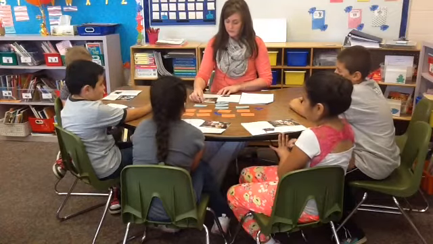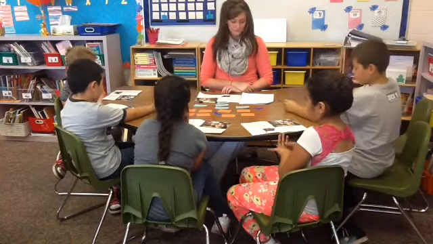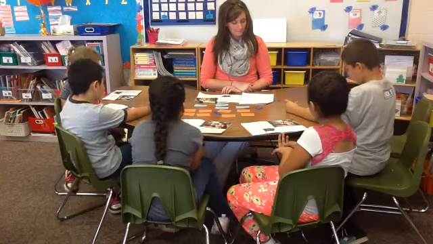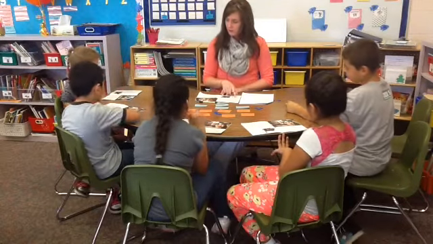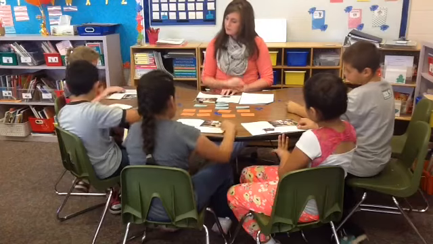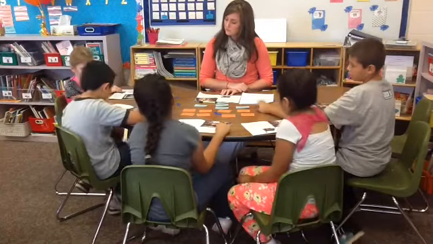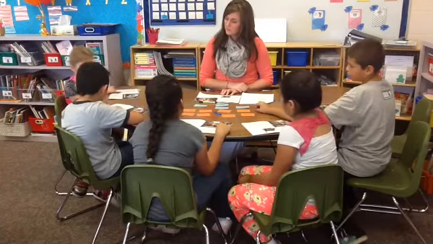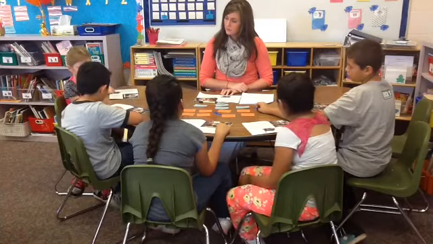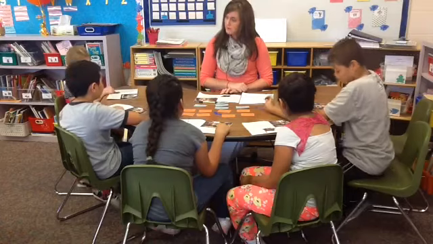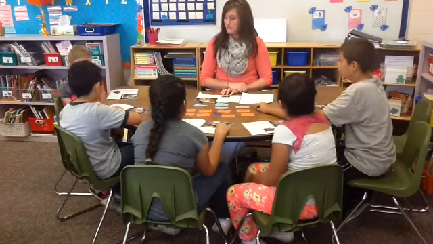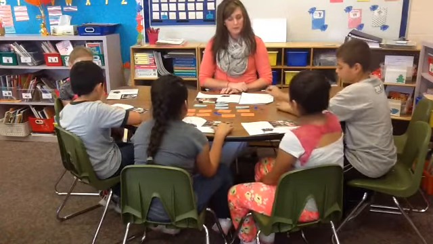What text features do we see here? The text features we see are the picture caption. Okay, so let's all point to the picture caption. Ricardo, what's the purpose of a picture caption? The picture caption tells you what the picture is trying to tell you. Very good. What other text features do you see? A heading. What's the purpose of the heading?